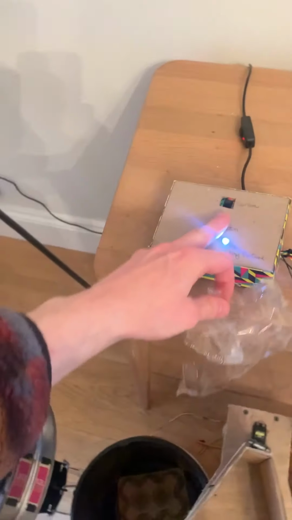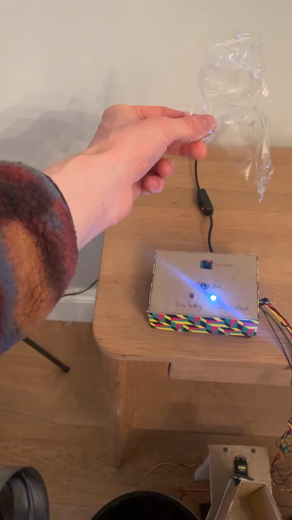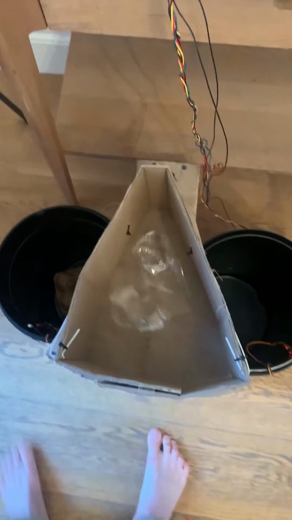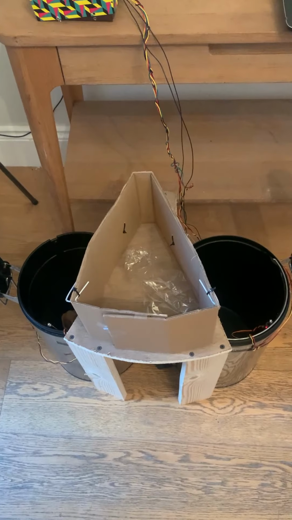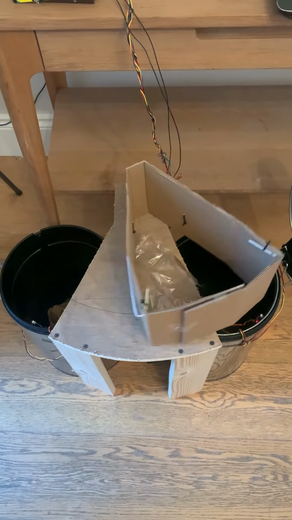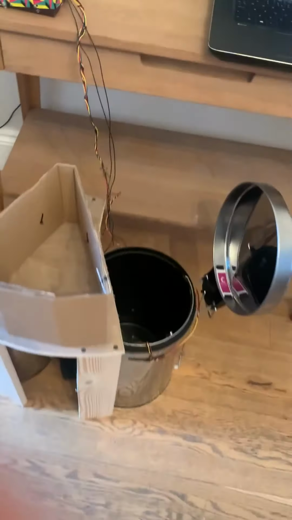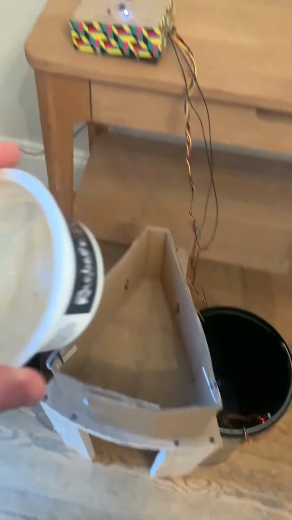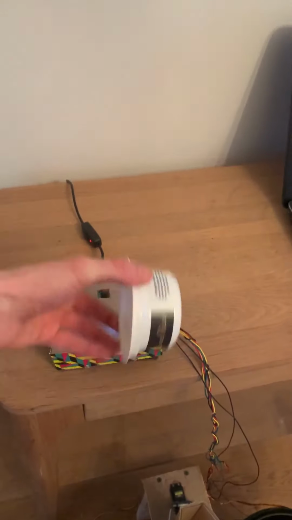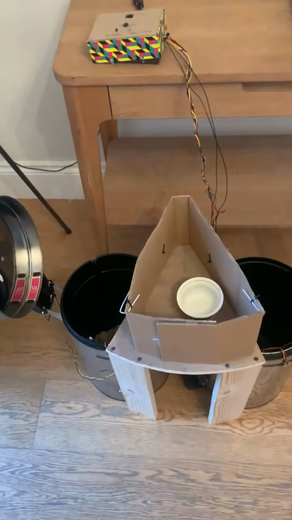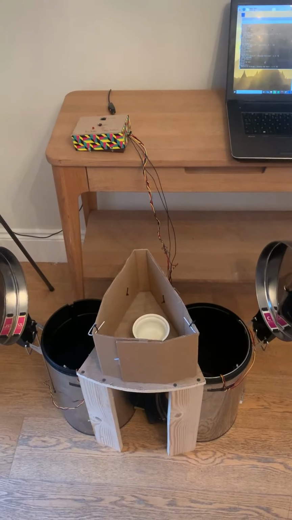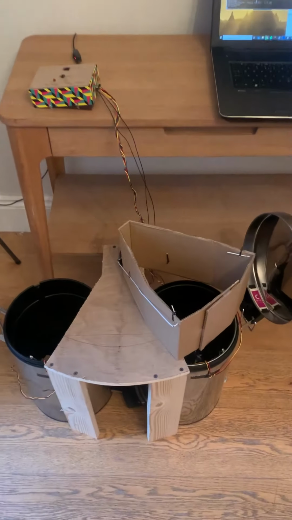Let's try it with an unrecyclable piece of trash here. See if it puts it in the bin on the right. And there we are. As you can see, it's working. Try with one more piece of trash. This is also unrecyclable. There it is.